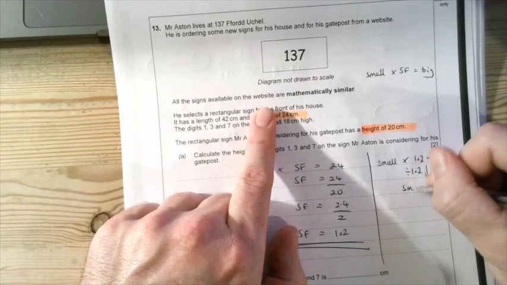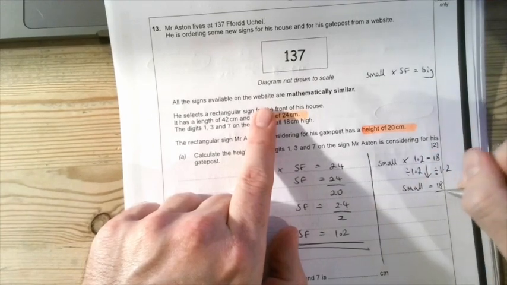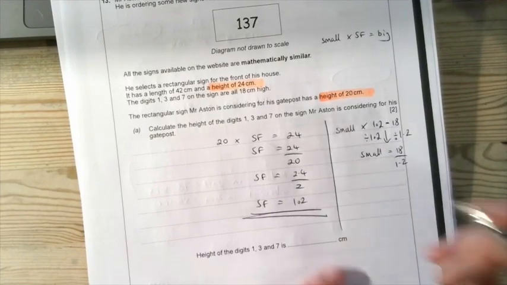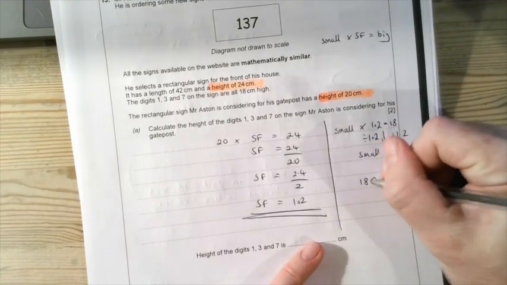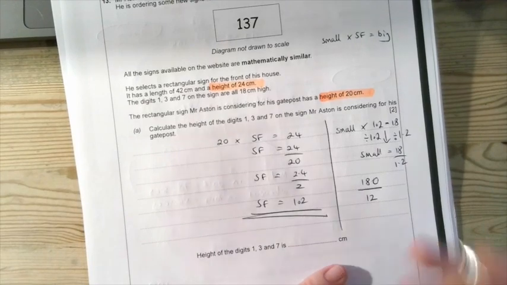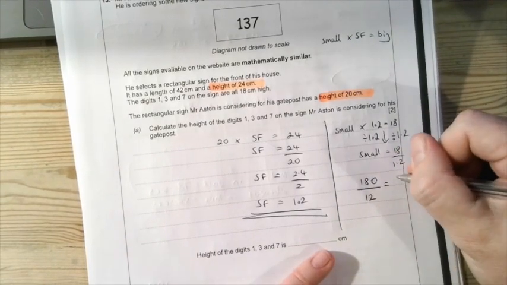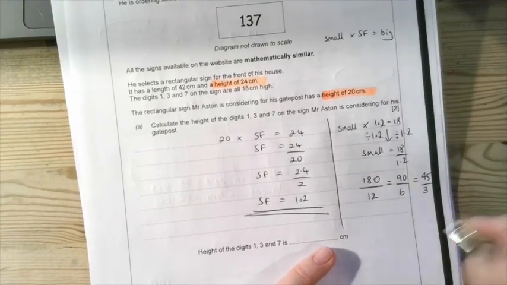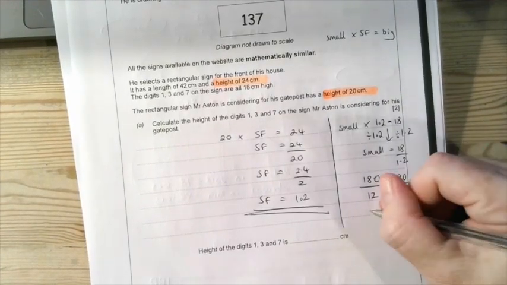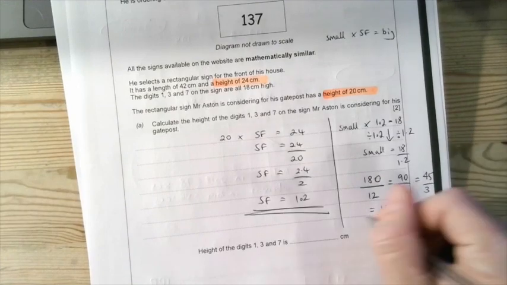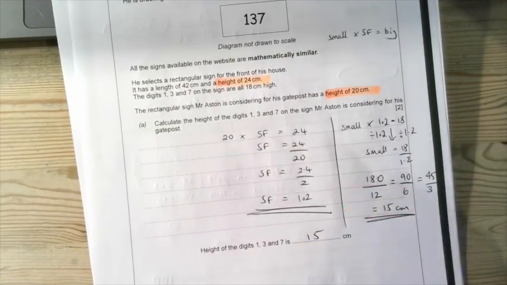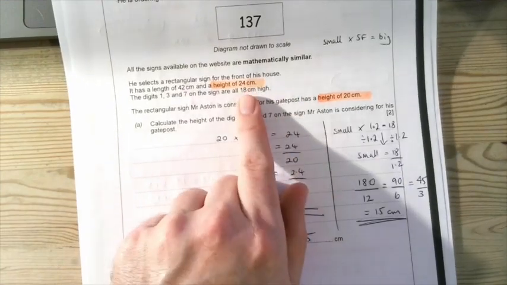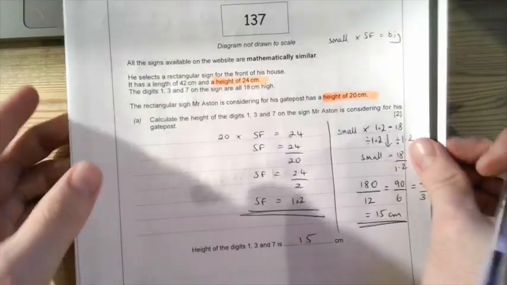Now, here's the issue. I've got absolutely no idea what 18 divided by 1.2 is. So I'll start trying to change it into numbers that make my life a bit easier. So I'm going to change it to 180 over 12. I'm then going to halve each to get 90 over 6. Halve each to get 45 over 3. And then 3 goes into 45 15 times, so 15 centimetres. Okay, so slightly smaller as they should have been because the height went from being 24 down to 20, so that 18 goes down to being 15.